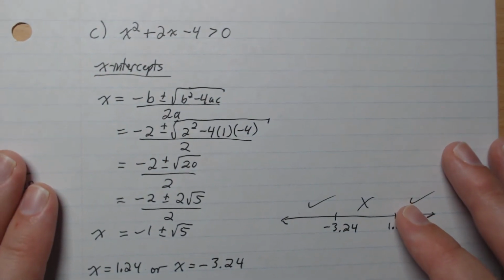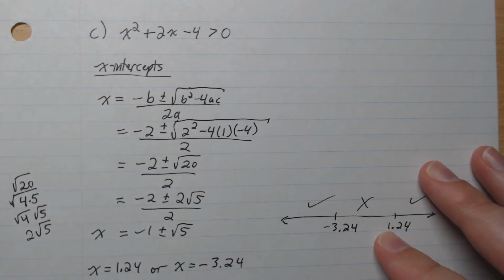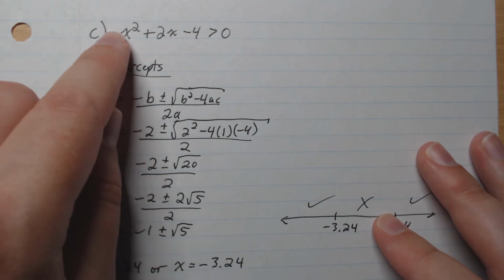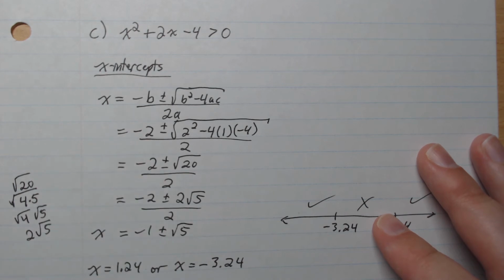Okay, example C. Quadratic greater than 0. So first we'll get the x-intercepts. When is it equal to 0? We're going to use the quadratic formula. A is 1, B is 2, C is -4. We plug all that in.